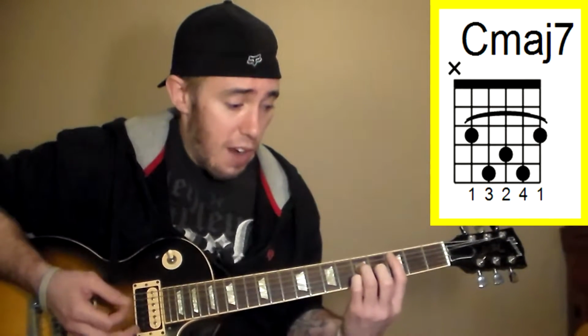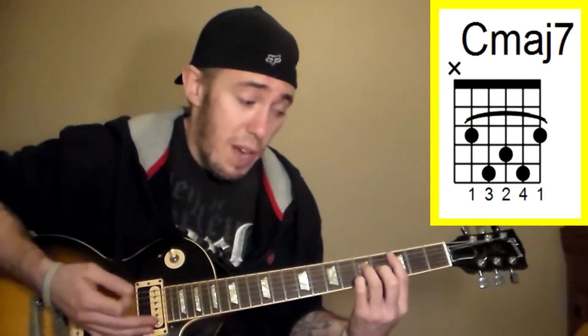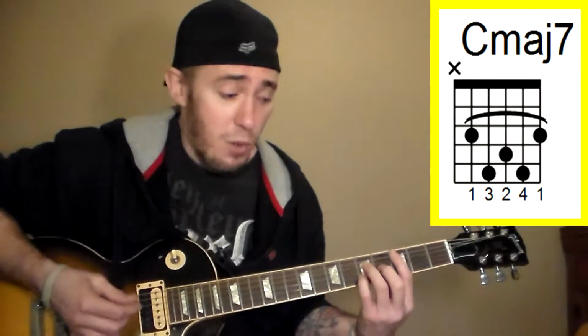That has this particular shape right here. Your first finger is barring the 3rd fret, your low E string is X'd out, and you place your other 3 fingers as shown in the diagram. So that's a major 7 chord, C major 7, because it's here on the 3rd fret. But you can play the same chord anywhere. Depending on the position of the fretboard you're at, where your lowest note is, that'll determine what type of major 7 chord it is.